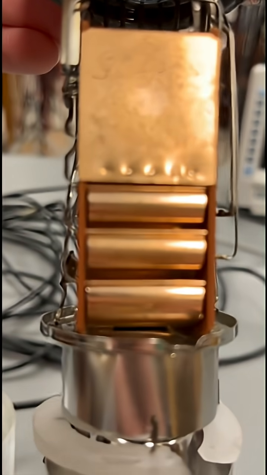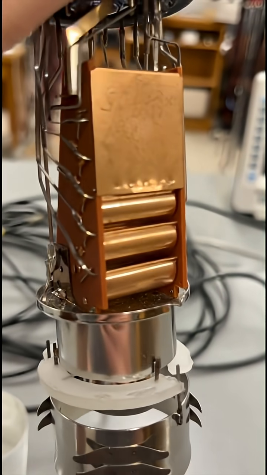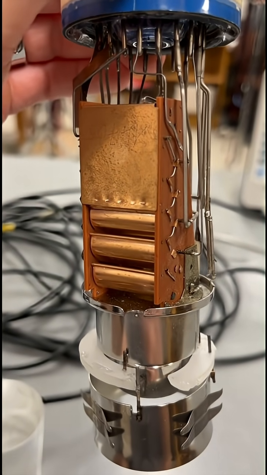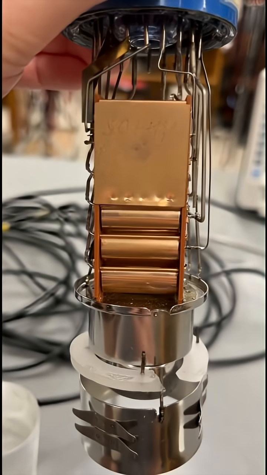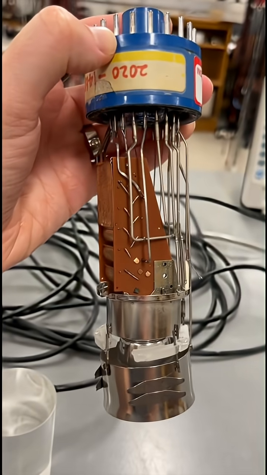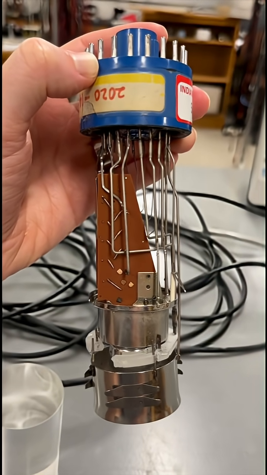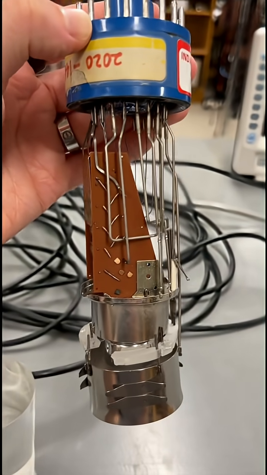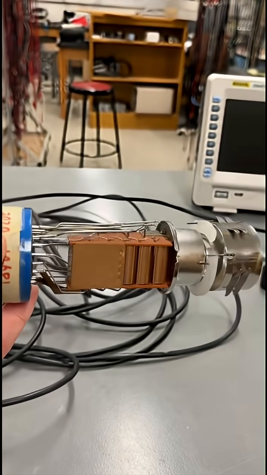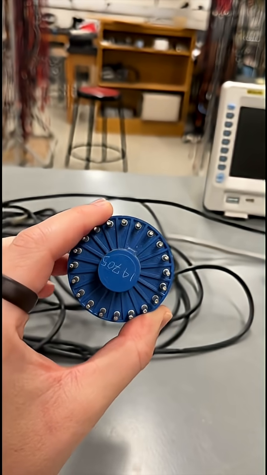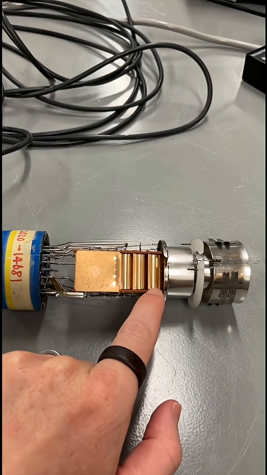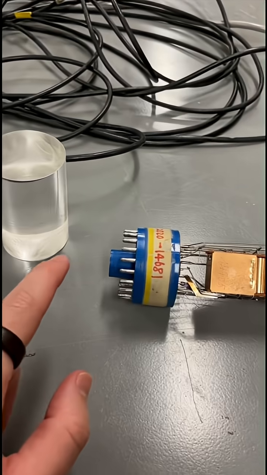And each of these copper wings that you see here, or levels, every time the electrons hit one of those, they produce more electrons, which then get accelerated even more. And then this cascade of electrons multiplies and multiplies until we have a massively amplified signal. These essentially go from a few electrons in the beginning to having enough electrons to actually form a measurable electric current at this end.